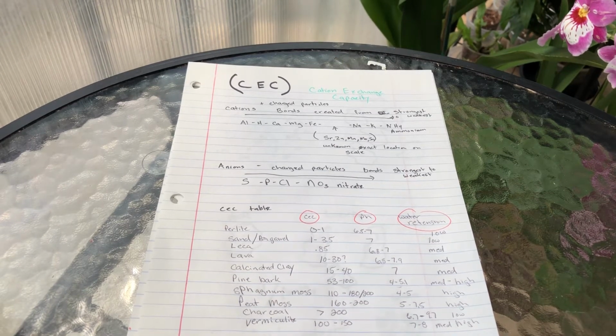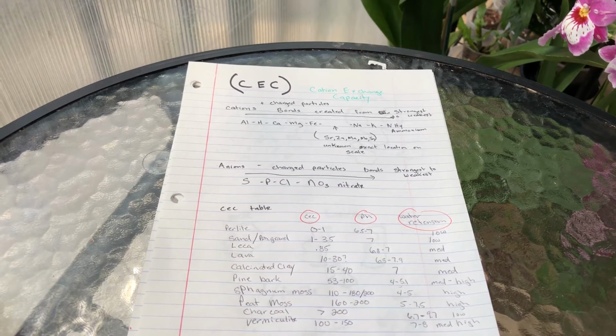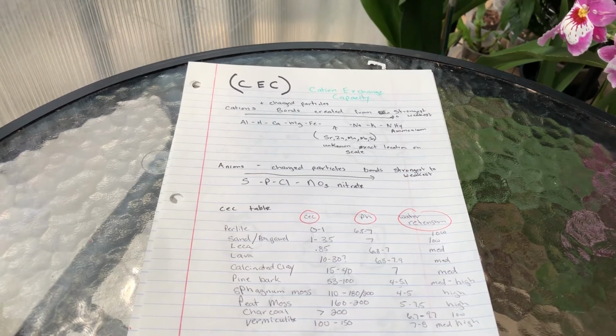Hello everyone. This is not a new discovery, because people have known about this in horticulture for a long time. But for me, it's a new discovery and it's kind of eye-opening actually. I'll just give a quick background.